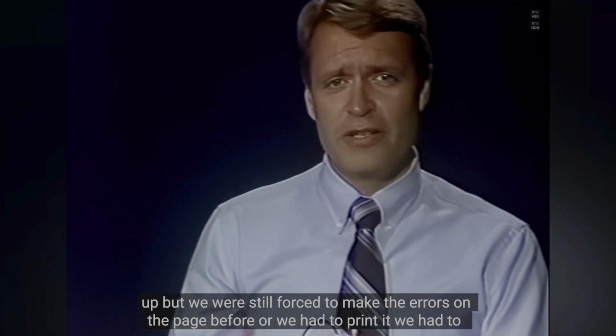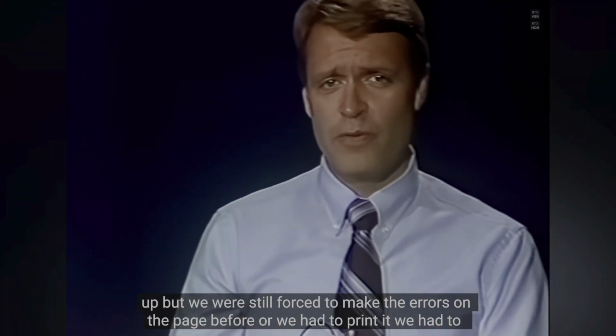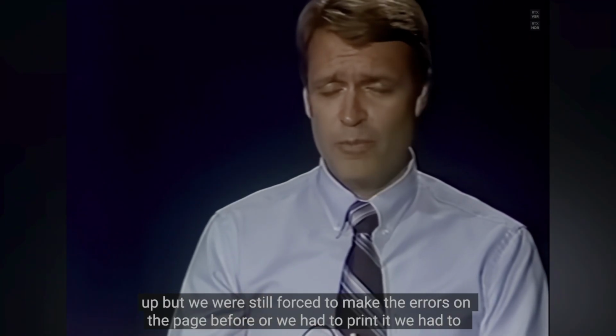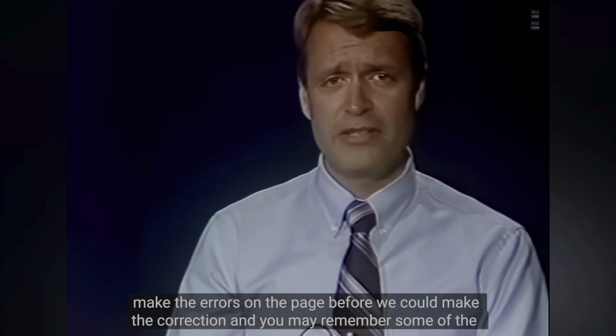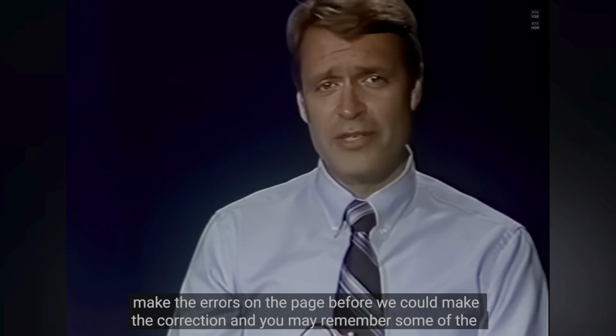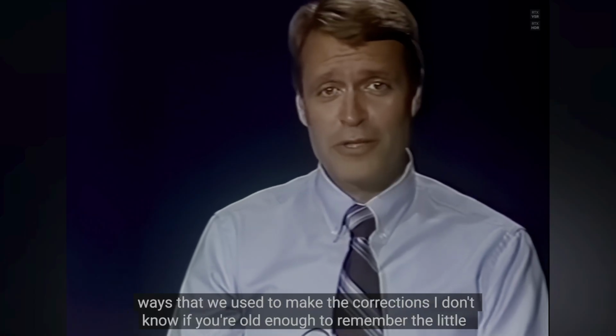We were still forced to make the errors on the page before, or we had to print it. We had to make the errors on the page before we could make the correction. And you may remember some of the ways that we used to make the corrections.